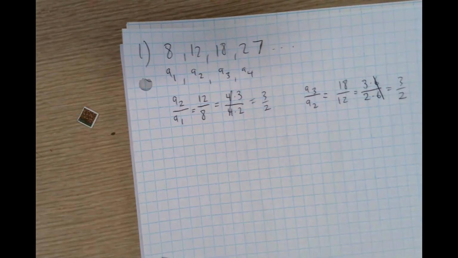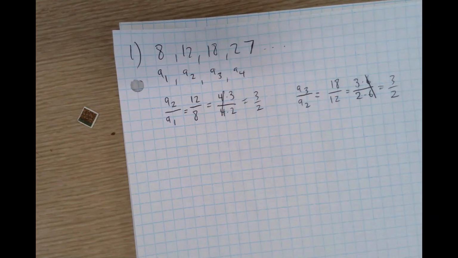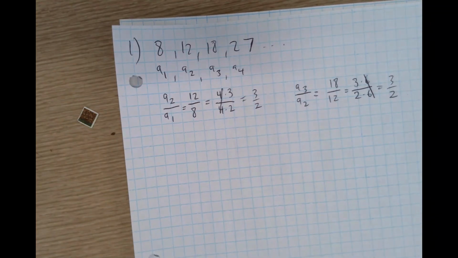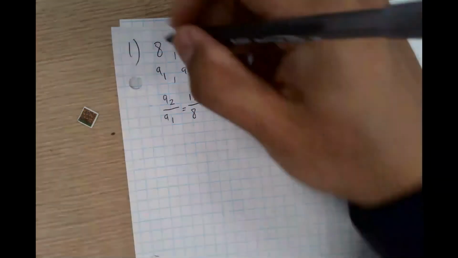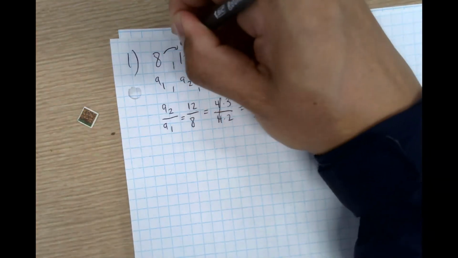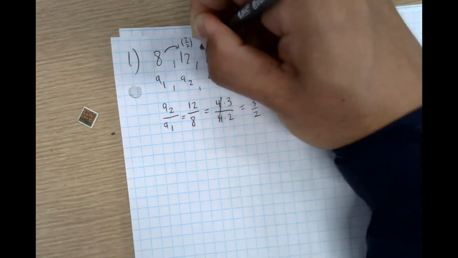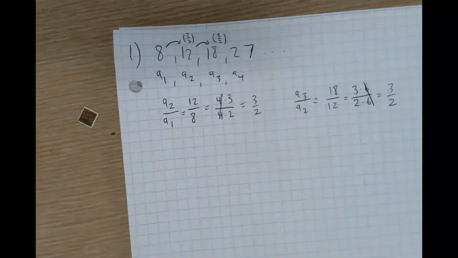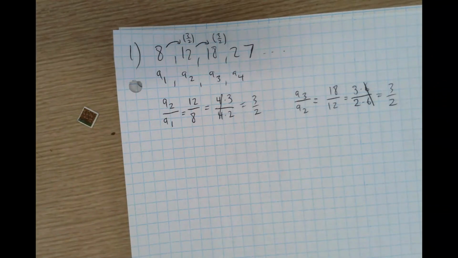So what this tells us is that to get from 8 to 12, I multiply by 3 divided by 2, and to get from 12 to 18, I multiply by 3 divided by 2. So they have a common multiplicative number, times 3/2 and then times 3/2 again. And so you can see that they have a common ratio.